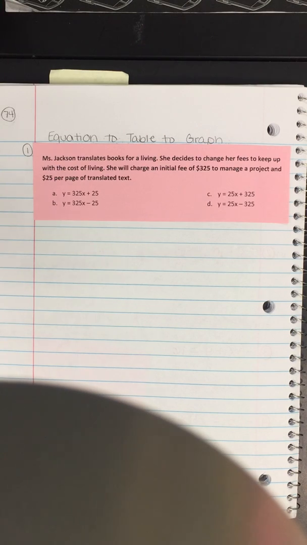Miss Jackson translates books for a living. She decides to change her fees to keep up with the cost of living. She will charge an initial fee of $325 to manage a project and $25 per page of translated text. Go ahead and do cubes. You should have circled two important pieces of information.